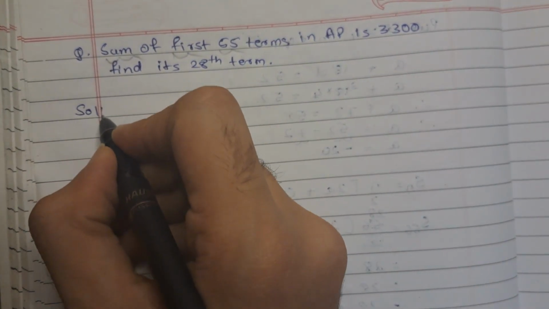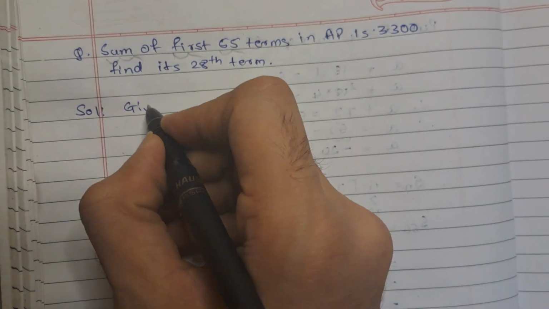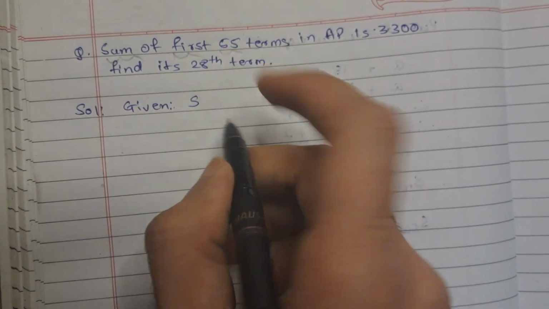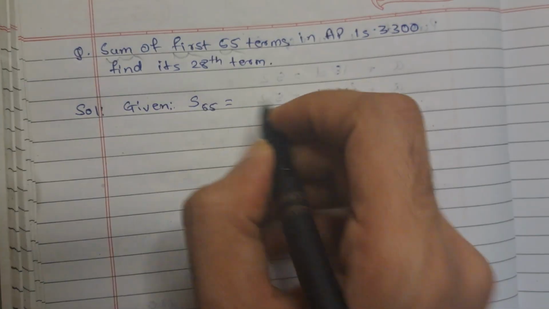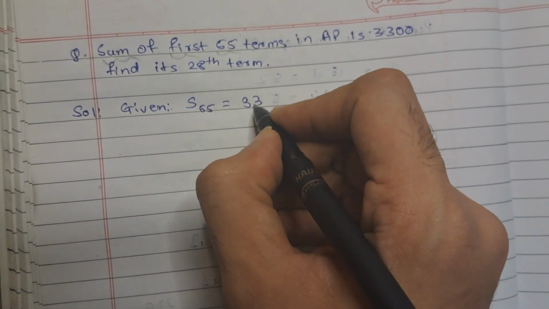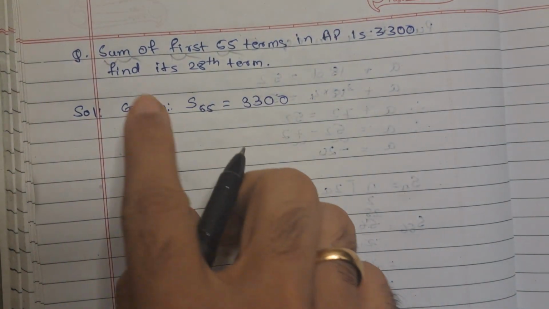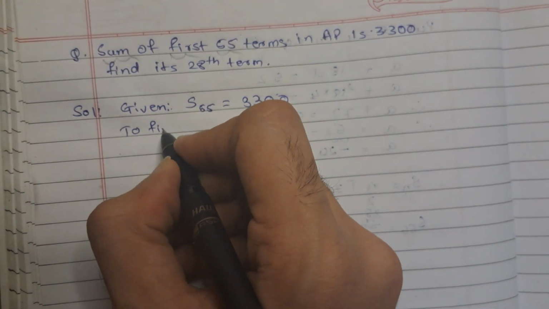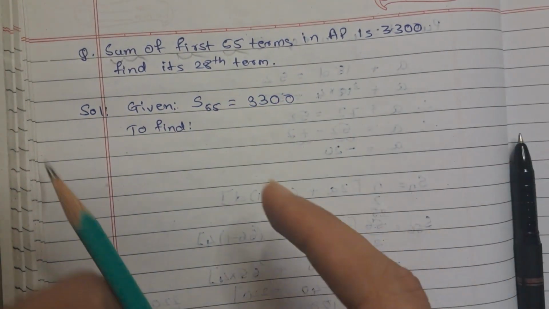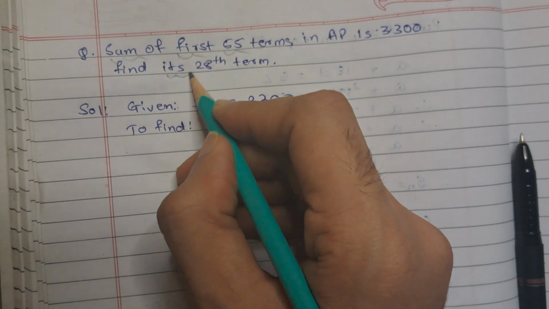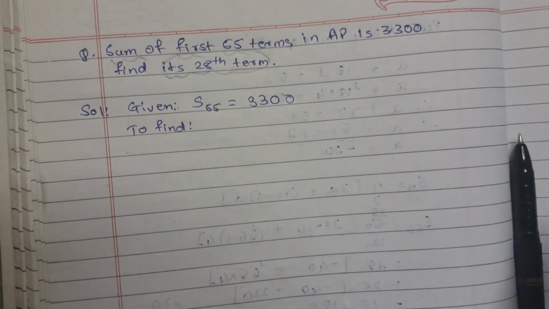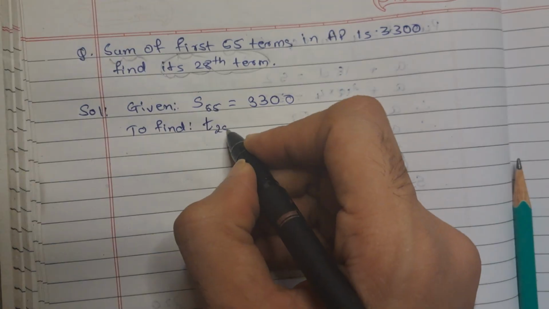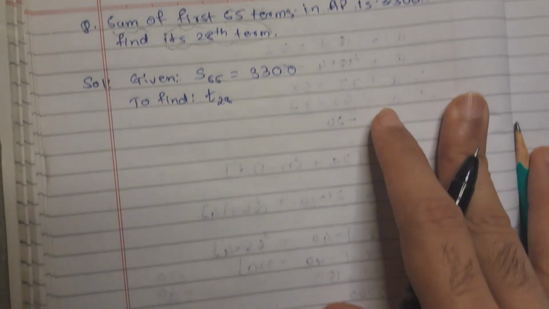Let me write the solution like this. I will say given. What is given to me? Sum means S. 55 terms means S55 is how much? 3300. And what I need to find? I need to find the 28th term. To find. Now while finding, it's not the sum or anything, it is just find its 28th term. 28th term means what? Term means T. 28th means T28. Okay, let's go for it.